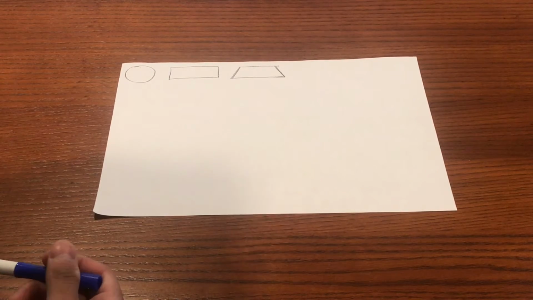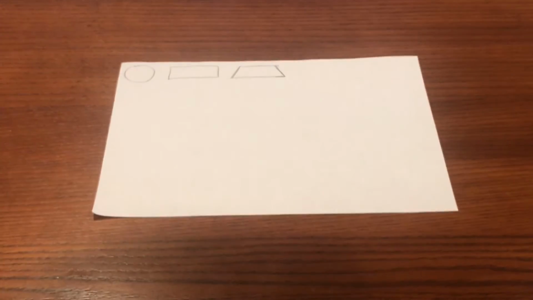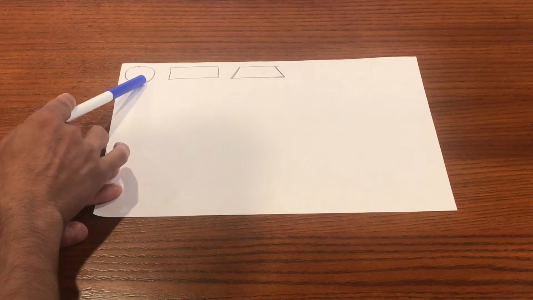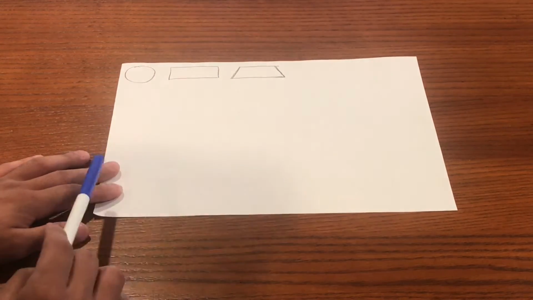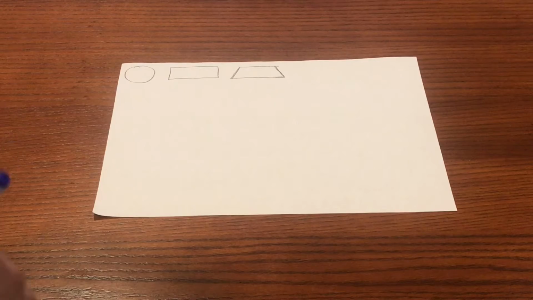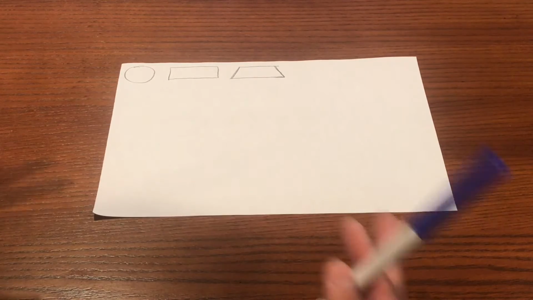The next thing we're going to draw is a car. Now this might be a little hard, so pay attention and follow along. Cars are both easy and hard to draw. They're easy because they are made up of these shapes. They are made up of circles, rectangles, and trapezoids. Why it's hard to draw them is because you have to place these shapes in a certain way and add details to them.